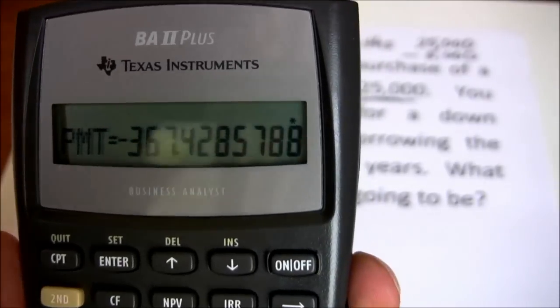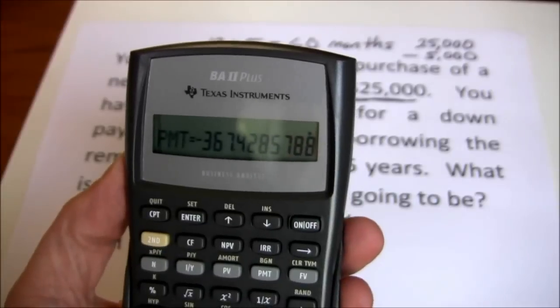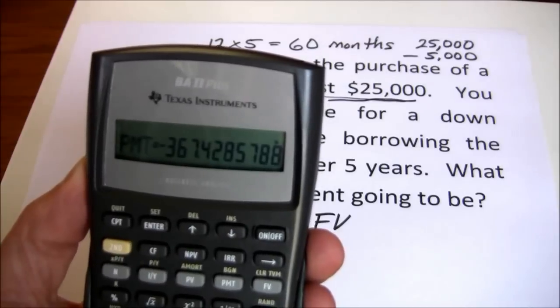That should give you a quick overview of how to use the 5-key approach to solve for time value of money if you're using the Texas Instruments BA II Plus calculator. Hope this video has been helpful.